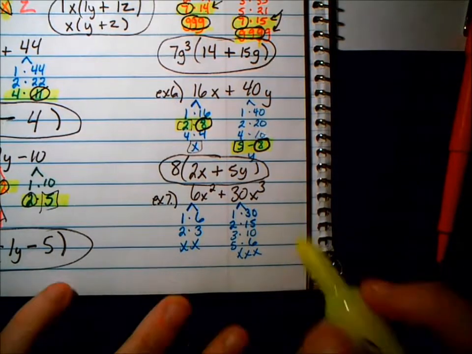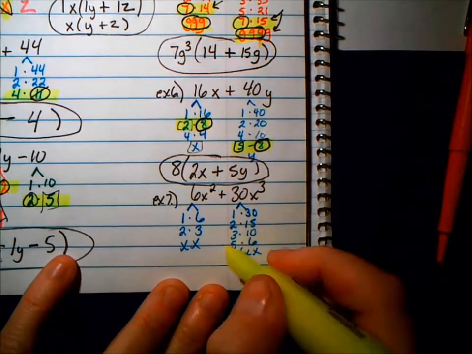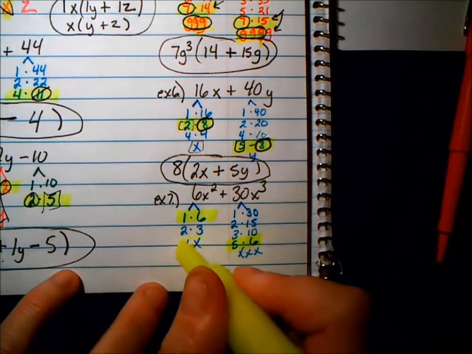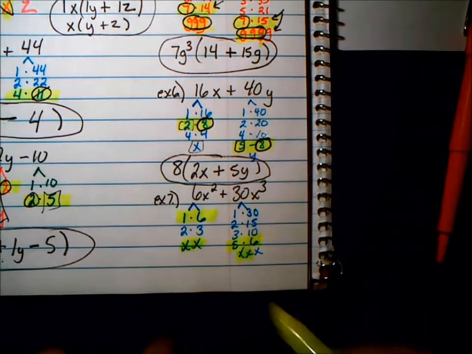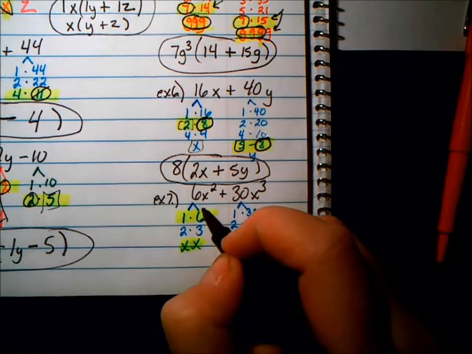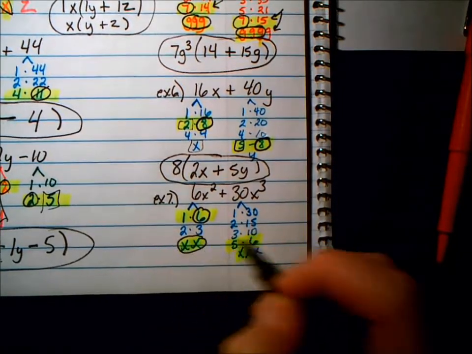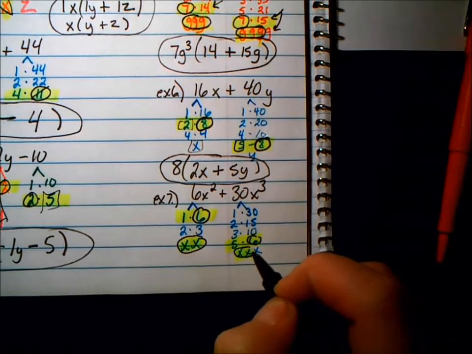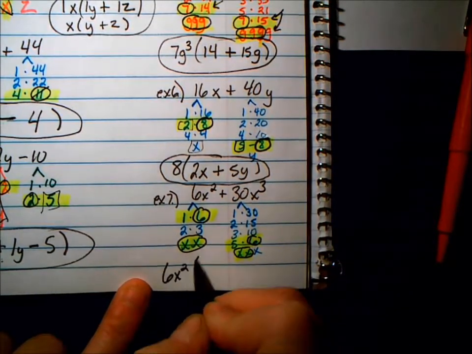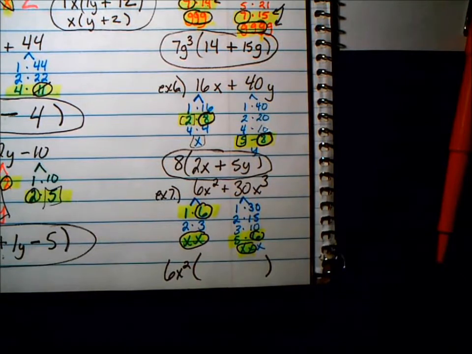The greatest number happens to be the 6, with the 1 and the 6 and the 5 and the 6, and then also I have 2 x's on each setup. I have common x's. So I'm going to take the 6 with 2 x's out. I'm pulling that out front. So that'll be 6x squared, and now I need my parentheses.